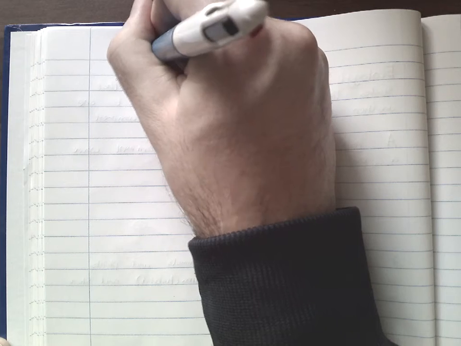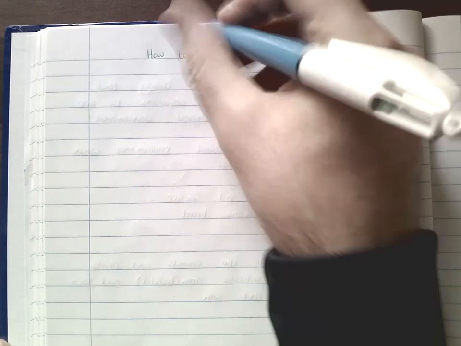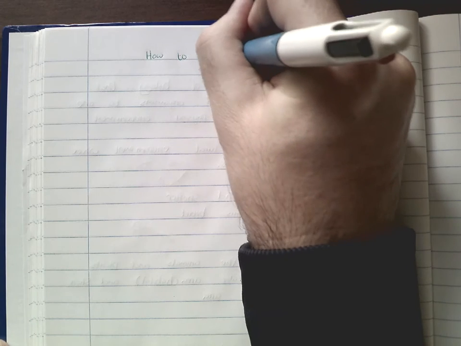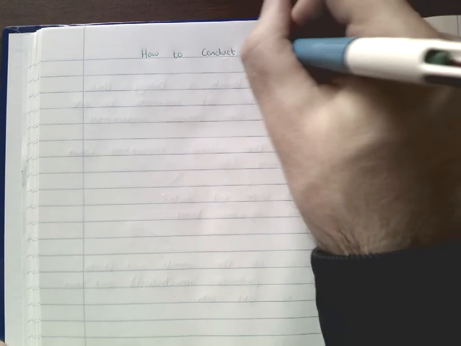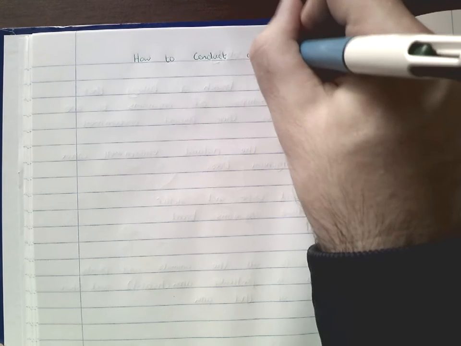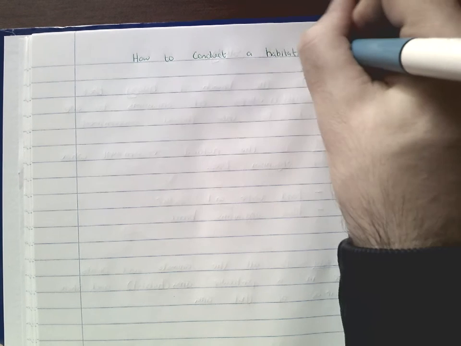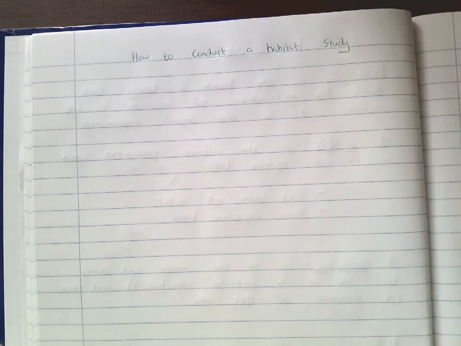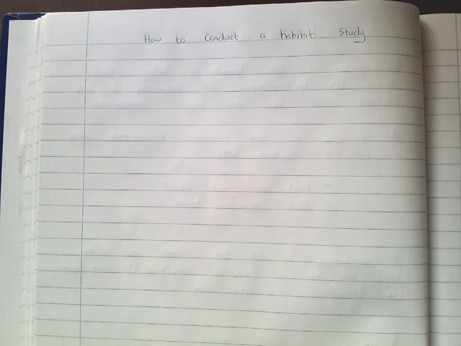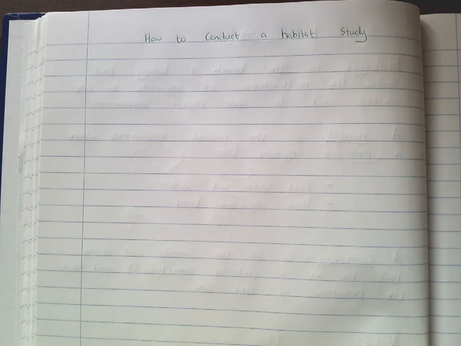So what we want to start to focus on is how to go about studying a habitat, how to conduct a habitat study. We're going to look at some of the steps, between this lesson and the next one, on how we actually go about studying a habitat. And this is what ecologists would do.